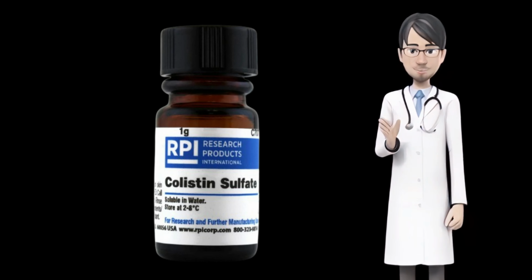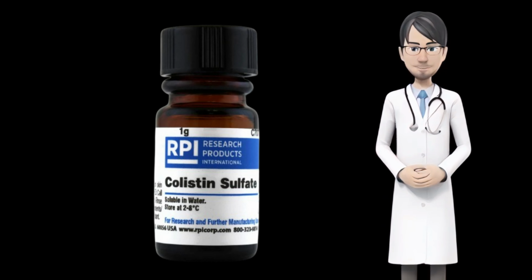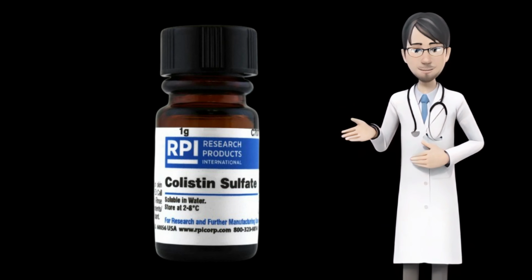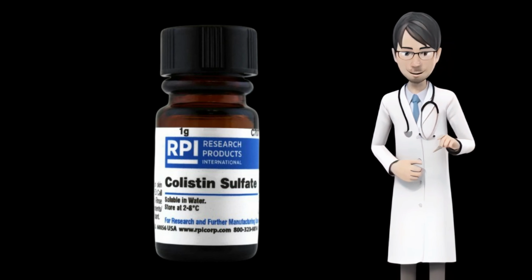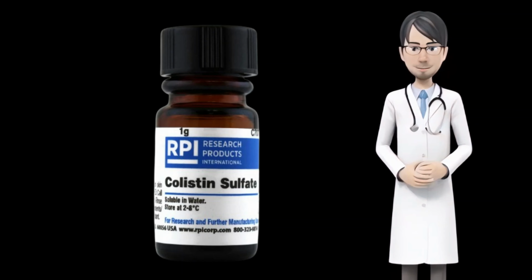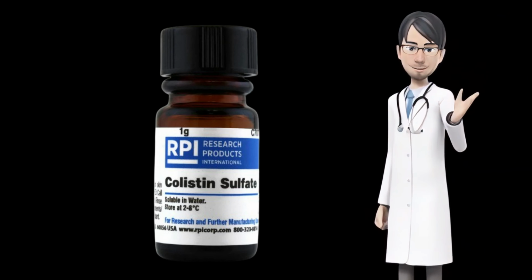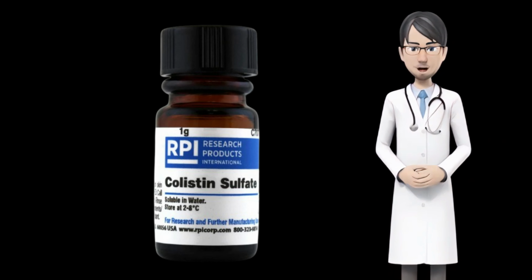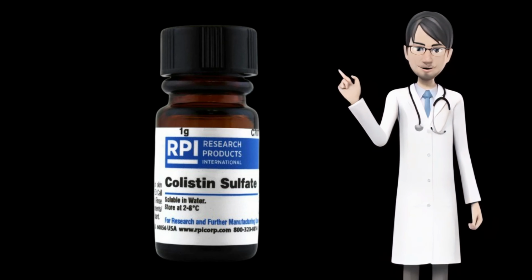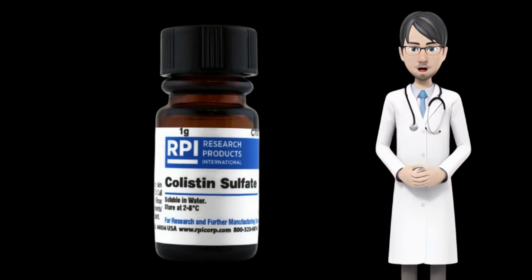Conditions colistin treats: hospital-acquired pneumonia, urinary tract infections (UTIs), bloodstream infections, meningitis, wound infections. Secondary uses: bowel sterilization before surgery, treatment of infections in critically ill patients. Colistin is often prescribed when other antibiotics are ineffective, making it a crucial option for treating infections caused by resistant bacteria.